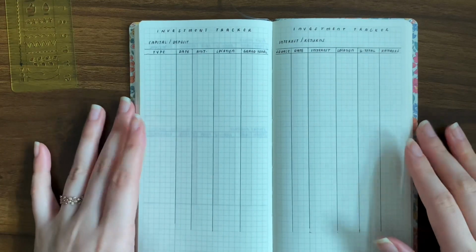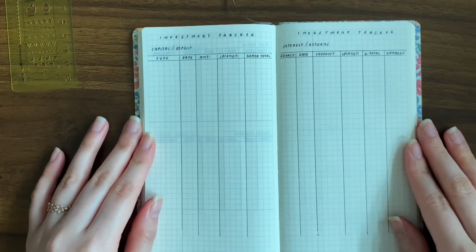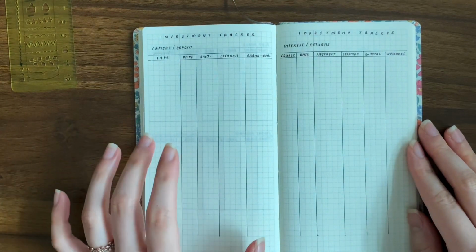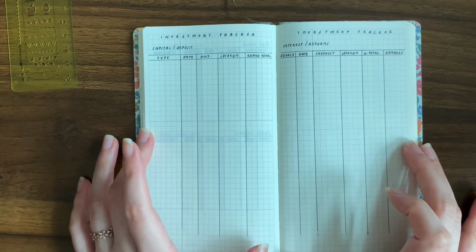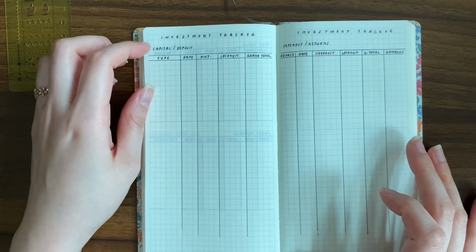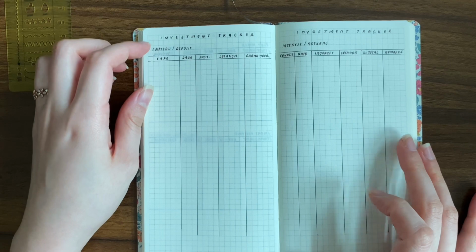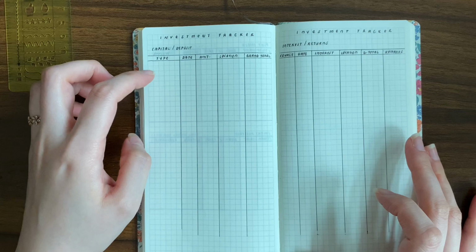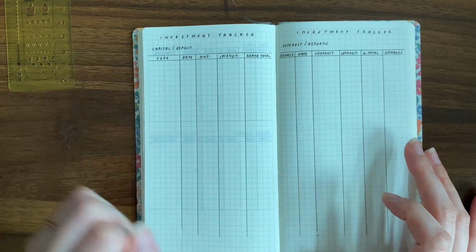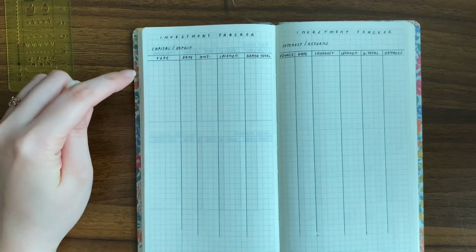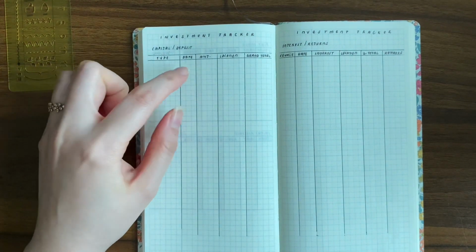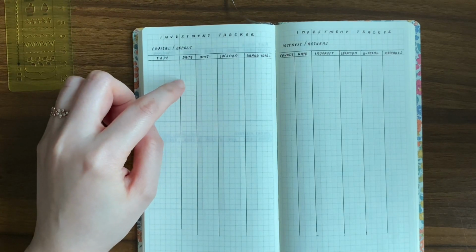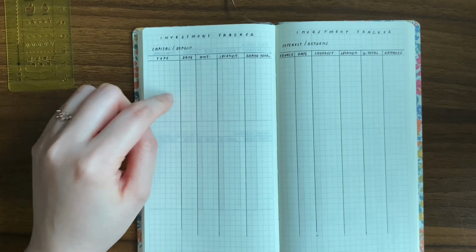Okay. So this is my investment tracker. As you can see, I've used an entire spread for this particular tracker, with the left and the right portion being quite different from each other. The left portion focuses on the capital and deposit records that I have. Essentially, there are different types of investments that I have already made, and I will be listing them here, preferably in order of date, when I deposited there or when I first opened the investment portfolio.